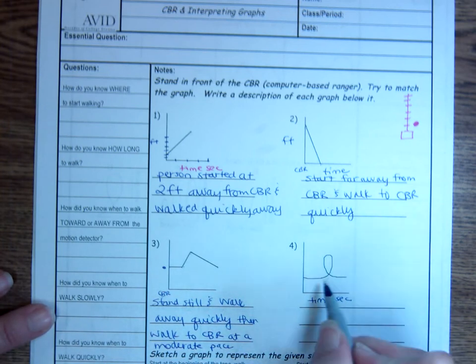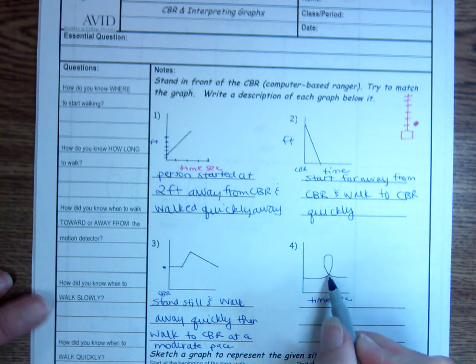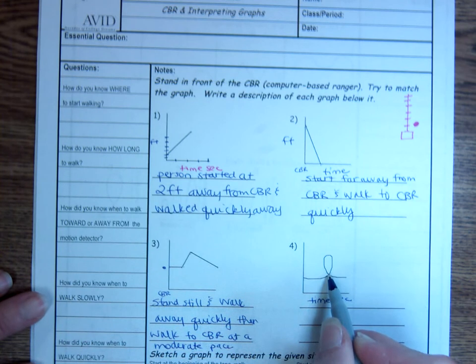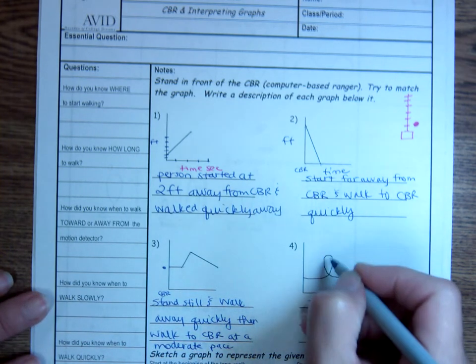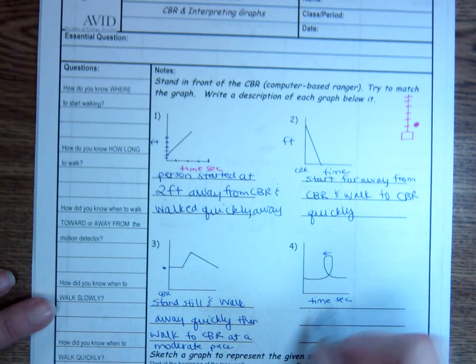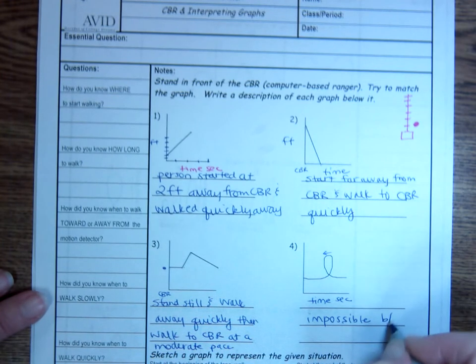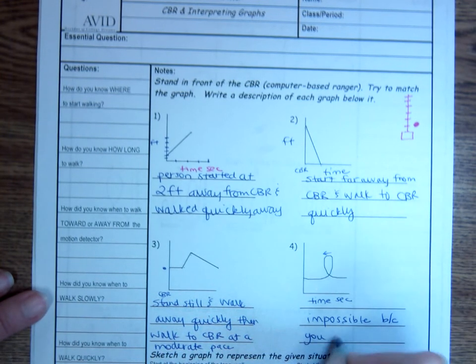We had quite a few people try to make this graph today, and it was quite amusing to watch them try to turn around in circles and go forwards and backwards really fast. But what we found out was that you can't go backwards in time. Notice how this one is going backwards. So this one was an impossible graph for us to create by someone walking, because you can't go back in time.